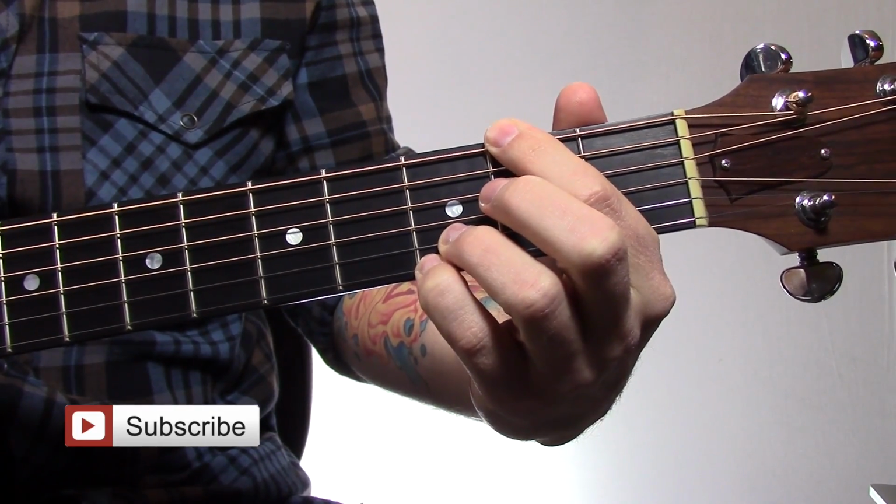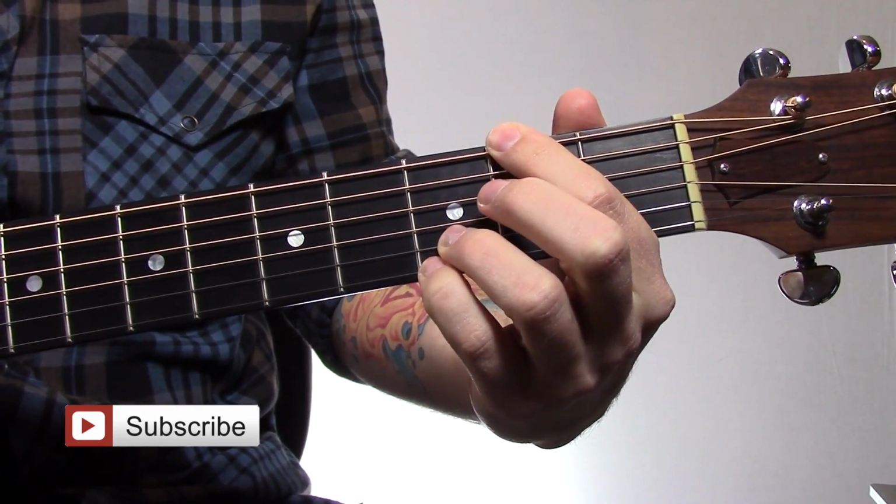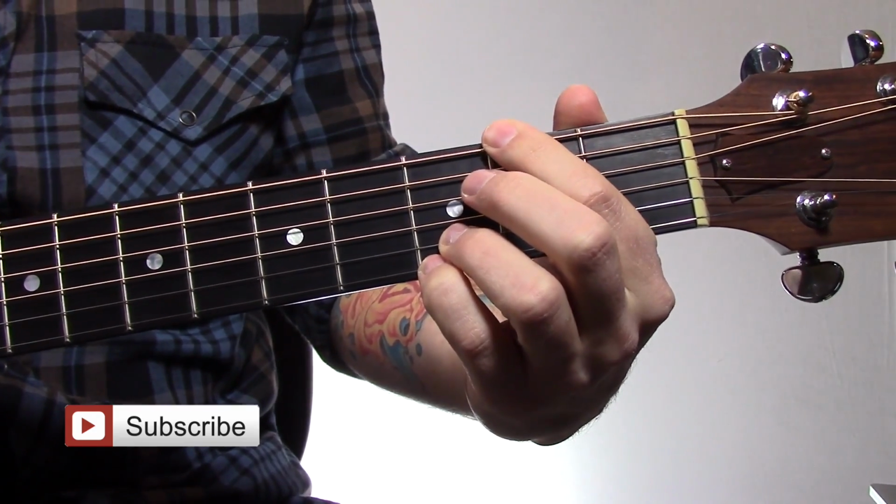And it's actually called a G5/F sharp, but you can call it either. You can use it either way. And we'll talk about a G5 chord in the next lesson.